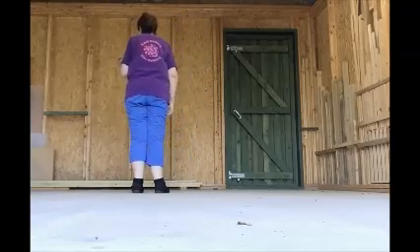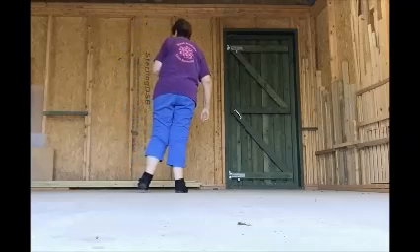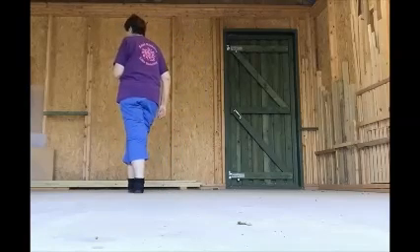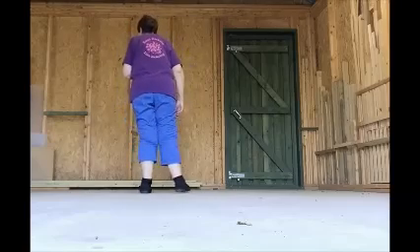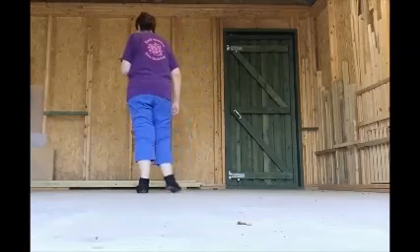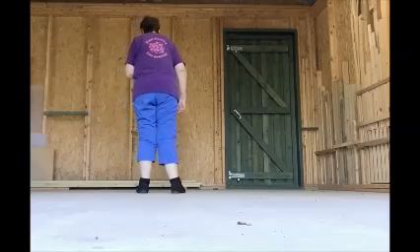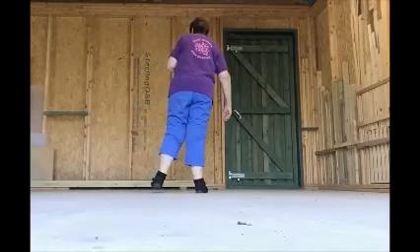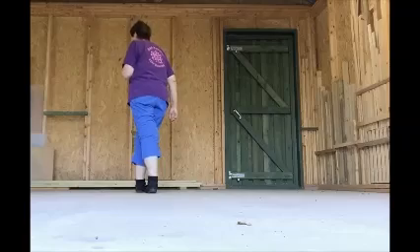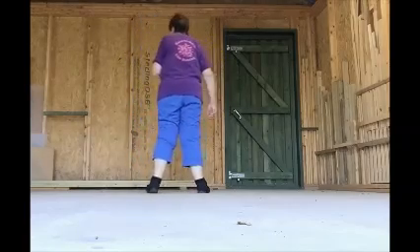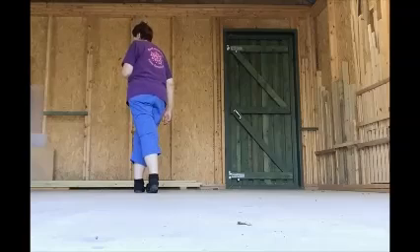Rock to the right side, recover and cross and hold. So that's your 4 counts. So rock to the right side, recover onto your left, cross your right over and hold. And count 1, recover 2, cross 3, hold 4, and again. Rock to the right for 1, recover 2, cross over for 3, hold for 4.